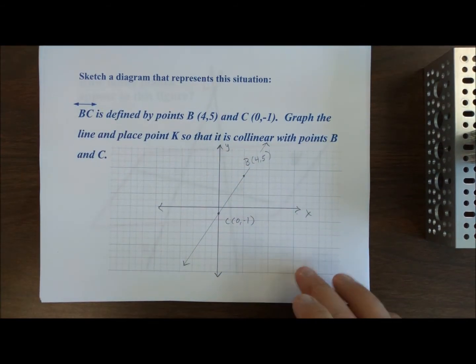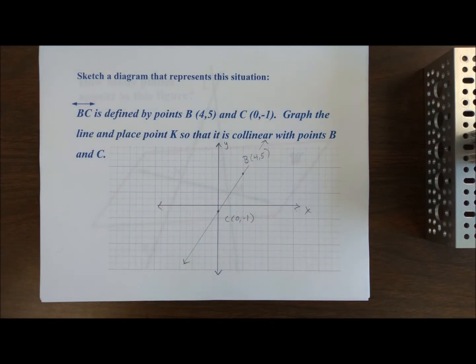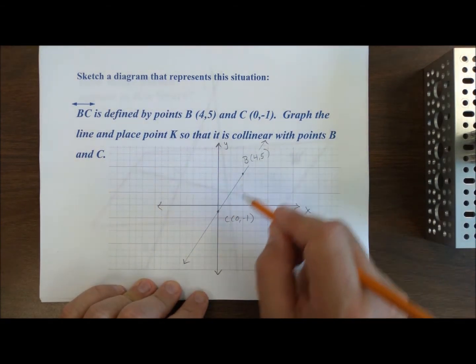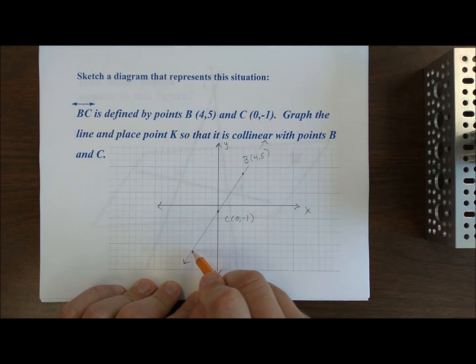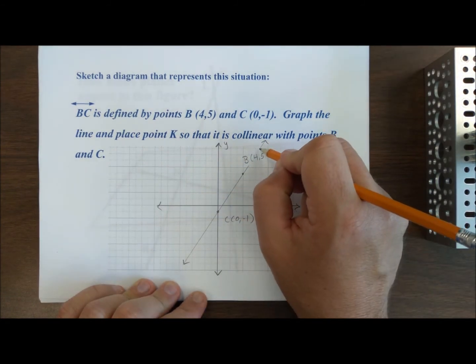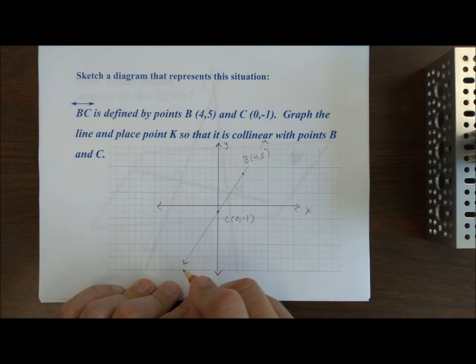Good. And they want us to place point K so that it is collinear with points B and C. Okay, well, I just got to drop it anywhere on this line. I could put it down here. I could put it right there. I could put it up here. I could continue on if I wanted and put it way out there. I'm going to go ahead and just put it right here.